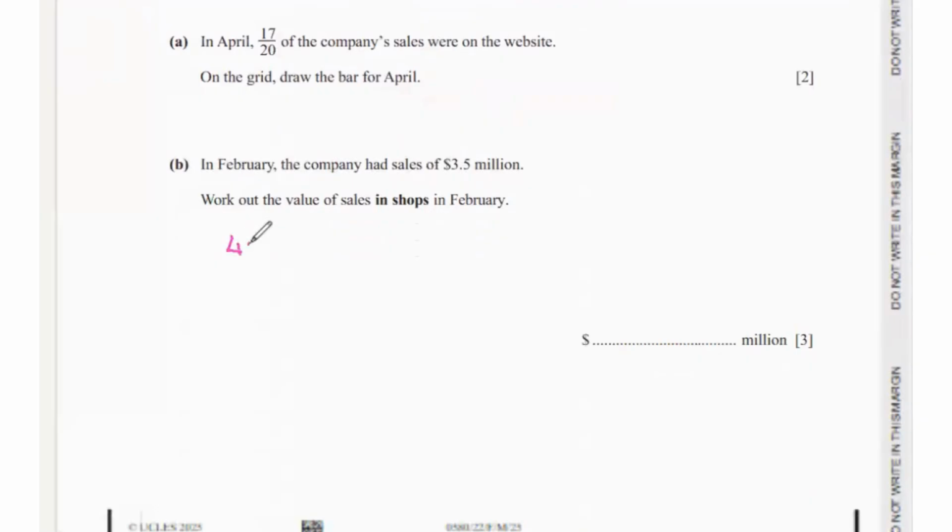So 40 over 100 times 3.5 times 10 to the power of 6. Cancel the zeros. 3.5 times 4: 4 times 5 is 20, write 0, carry 2. 3 4s are 12, plus 2, 14.